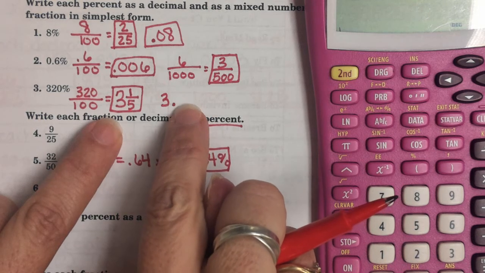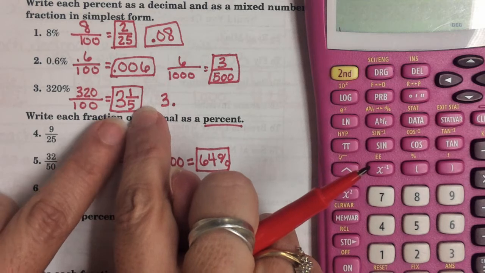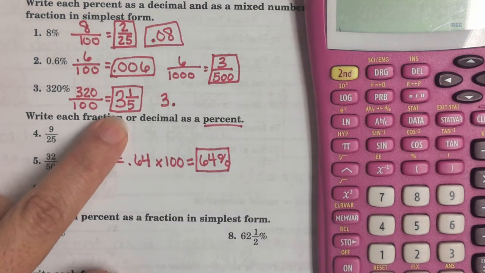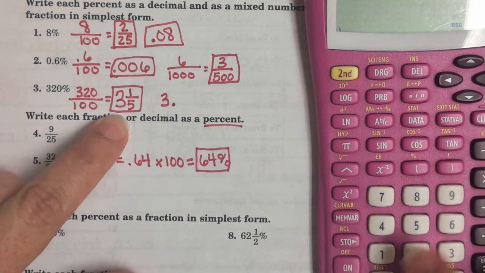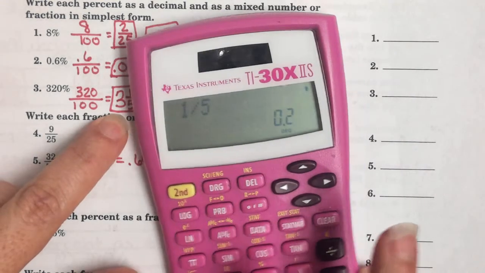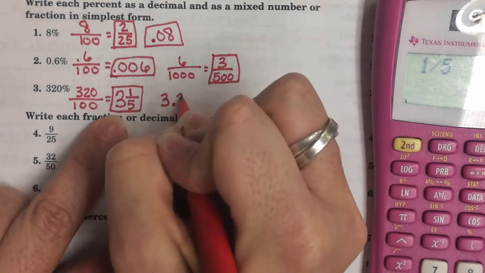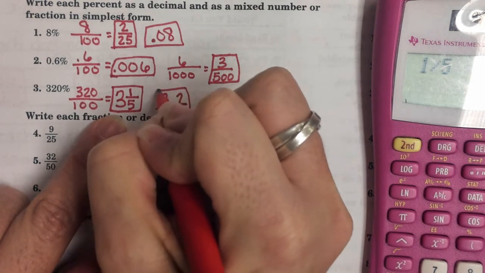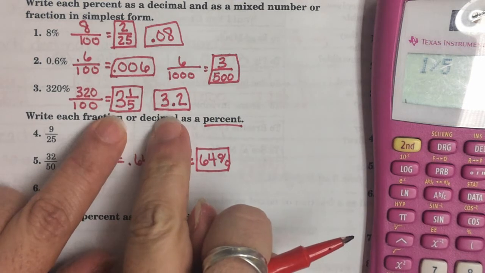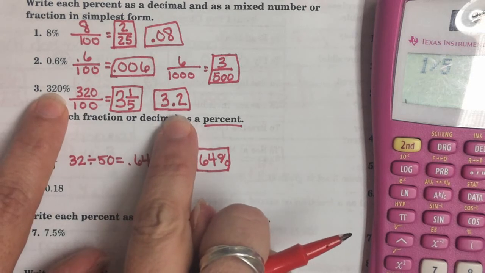The back end of this decimal is going to come from the 1 and the 5. The 1 divided by 5. So take that fraction, 1 divided by 5, and it's 0.2. So my new decimal is 3.2. Okay, so percent, fraction, decimal.